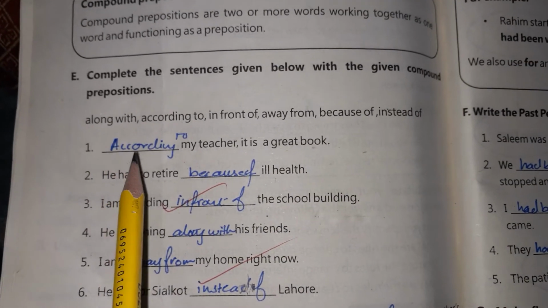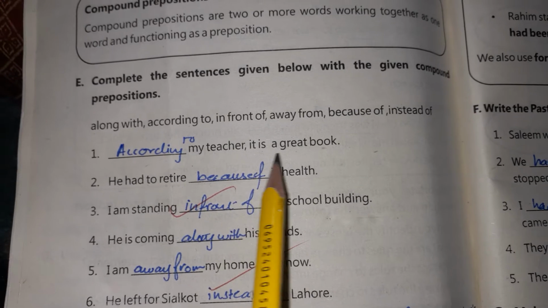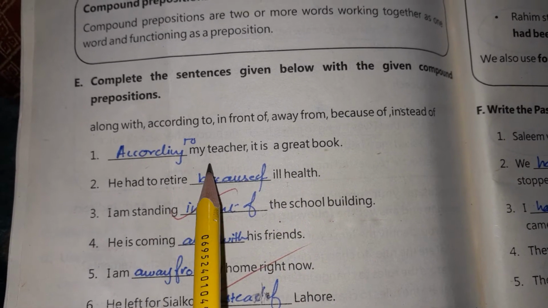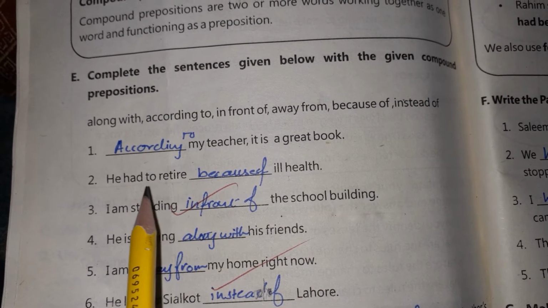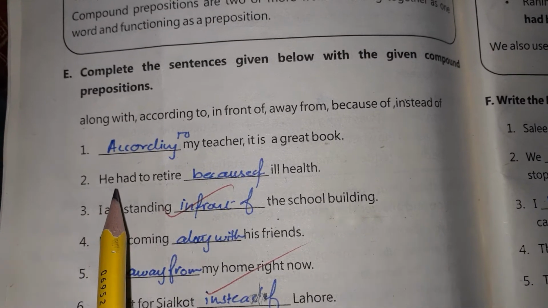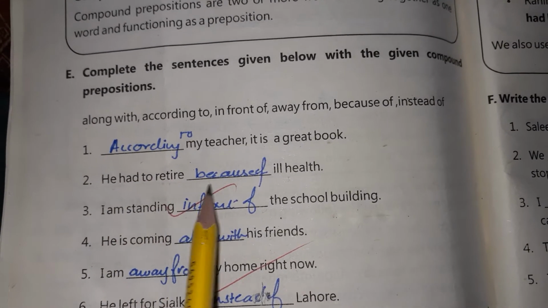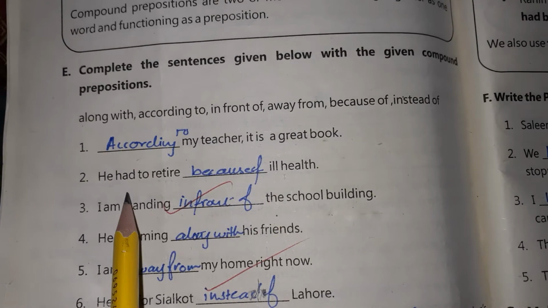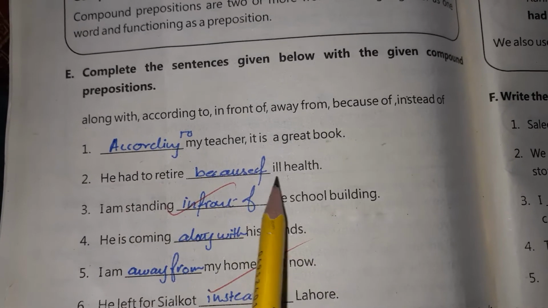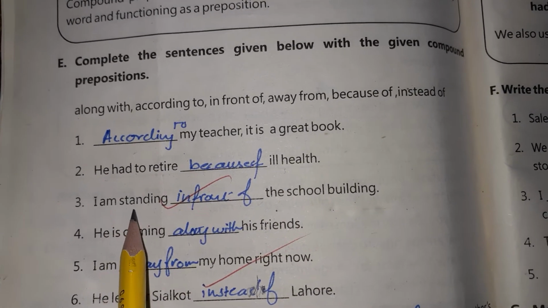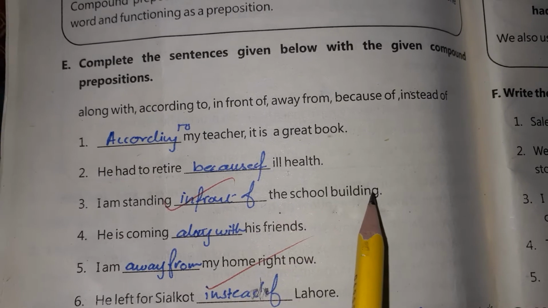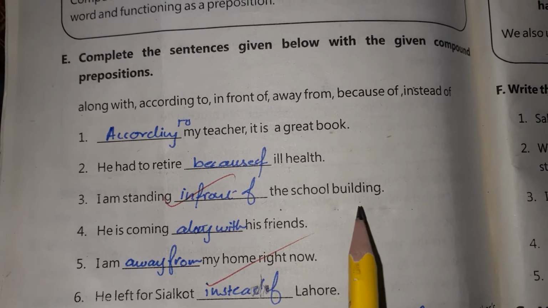Number one: dash my teacher, it is a great book. According to my teacher, it is a great book. Number two: he had to retire dash ill health. He had to retire because of ill health. Number three: I'm standing dash the school building. I'm standing in front of the school building.